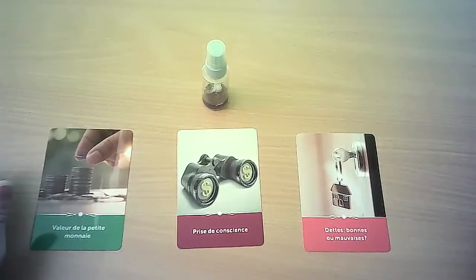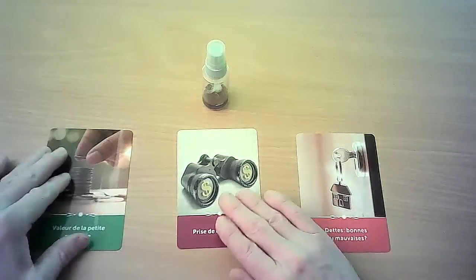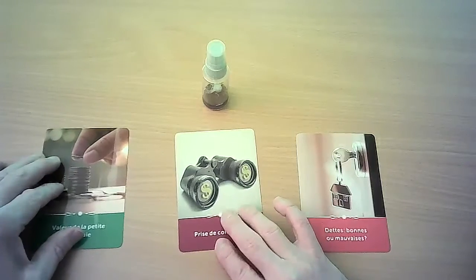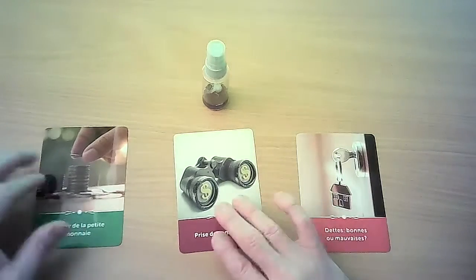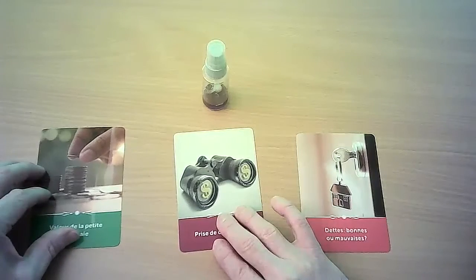Hello Sagittarius, and welcome to the Air group for your philosophical financial card reading. As your first card here, we see the value of the small coins and bills. What does this card mean? Well, it means that small amounts of money, small coins or bills, are very important here.